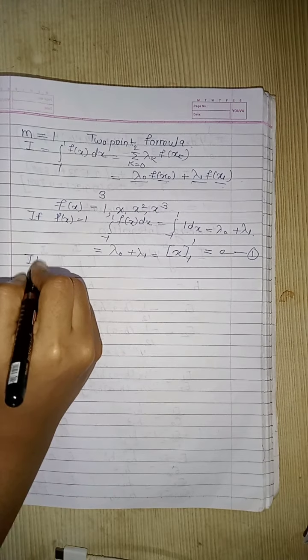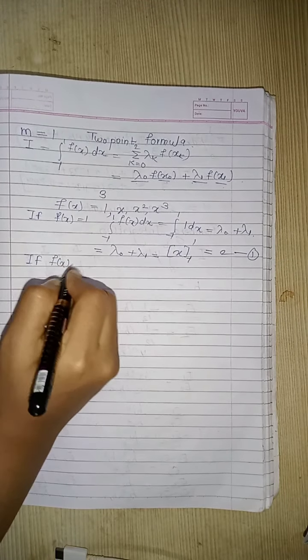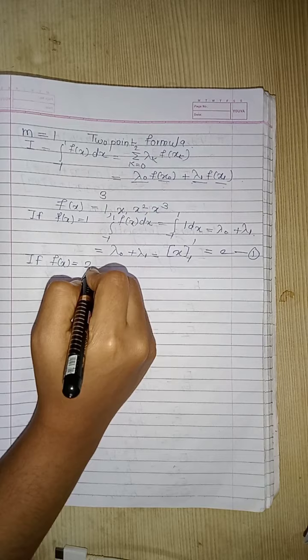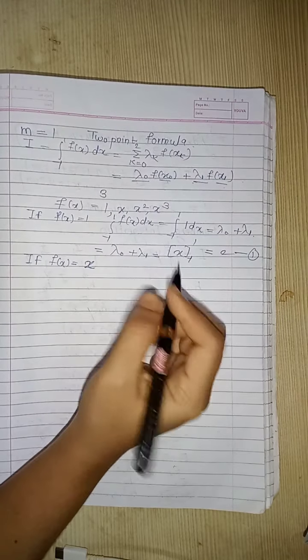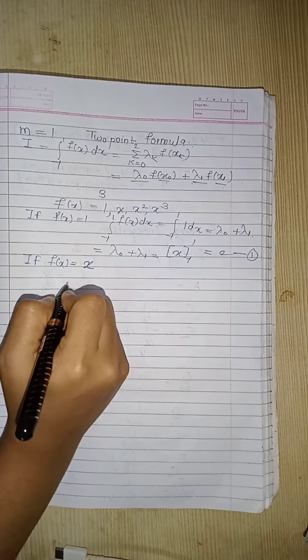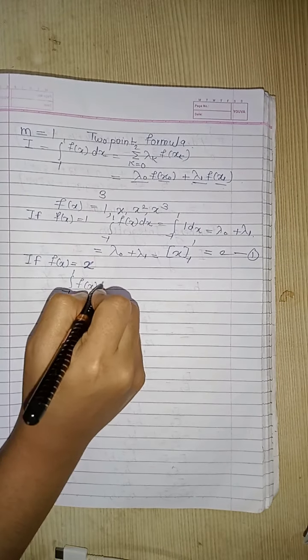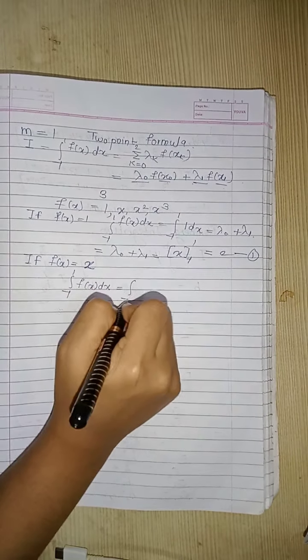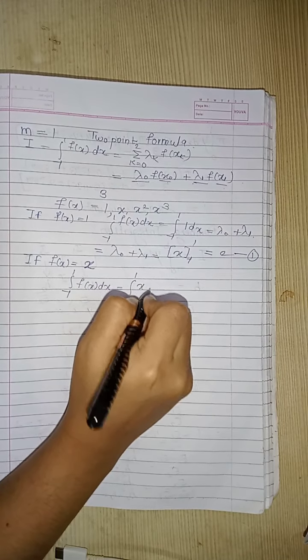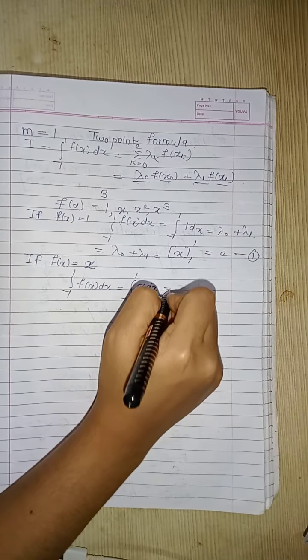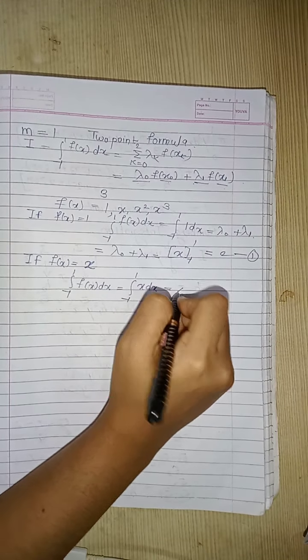Now another case is if f of x equals x, then the integration minus 1 to 1 f of x dx will be integral minus 1 to 1 x dx, which is equal to lambda naught x naught plus lambda 1 x1.